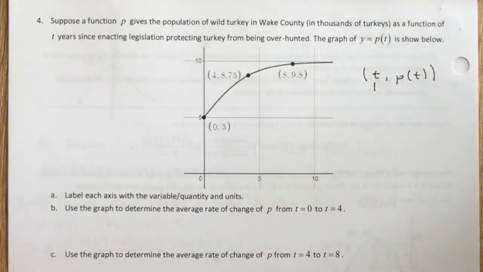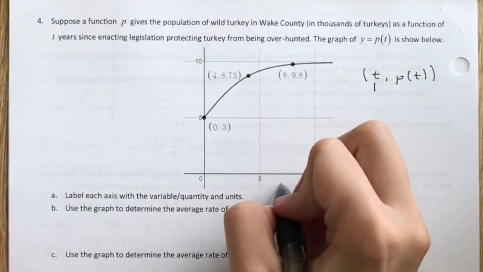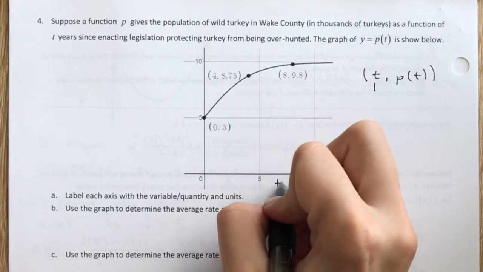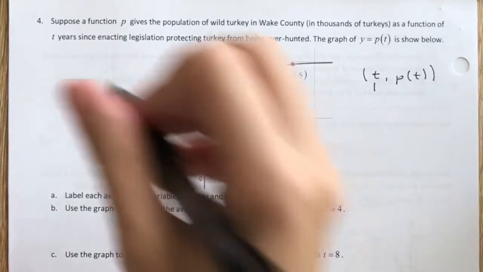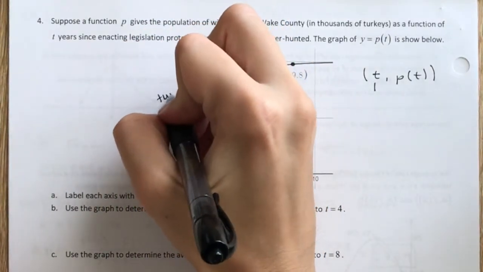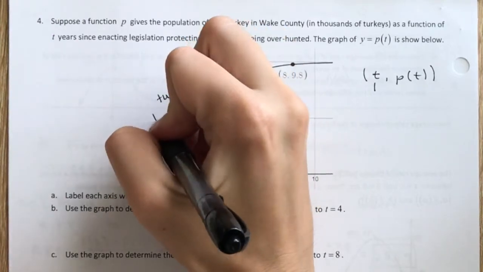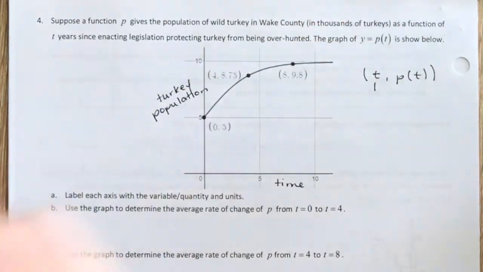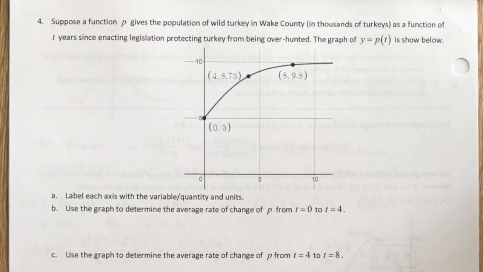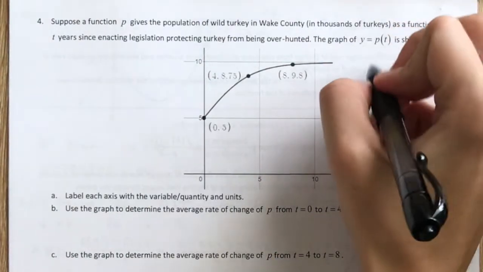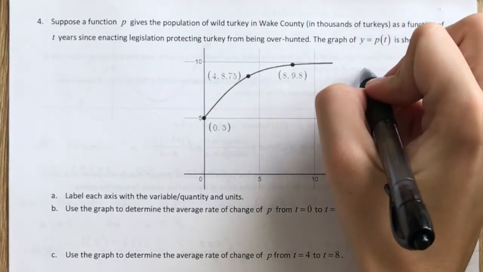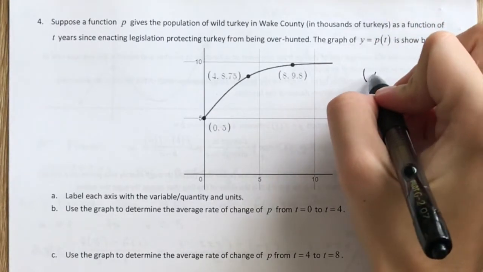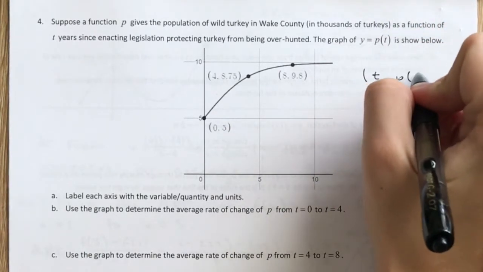Yes. So time is our independent variable, right? Time is independent. It's not going to change for anyone. And our turkey population is our dependent variable. It depends on the time. Great. So when I do word problems, I like to think about what our points are going to look like and what they represent and what our variables are representing. Start off by writing down what our points look like.